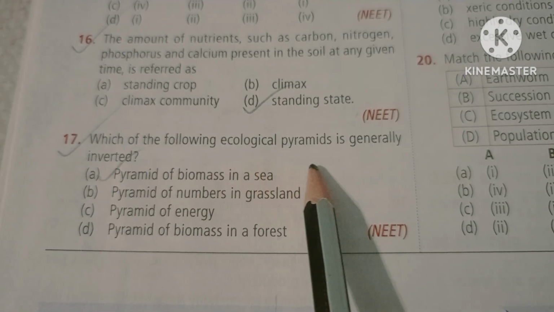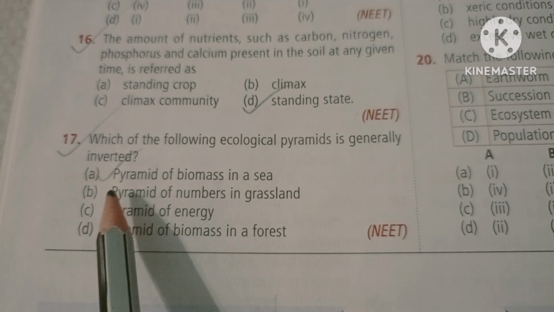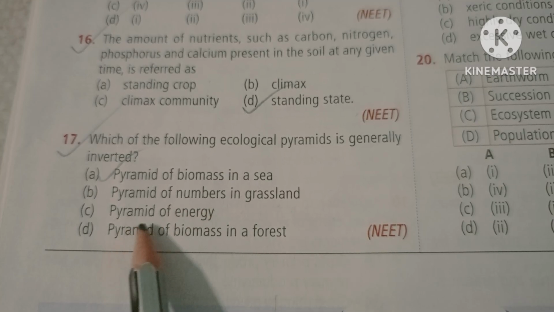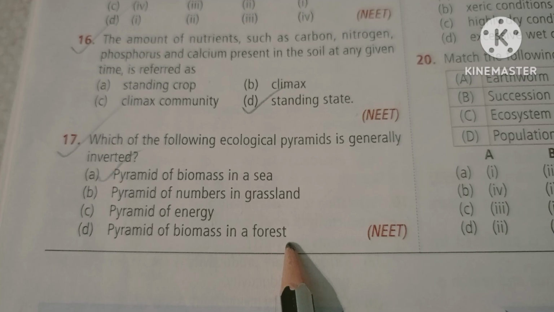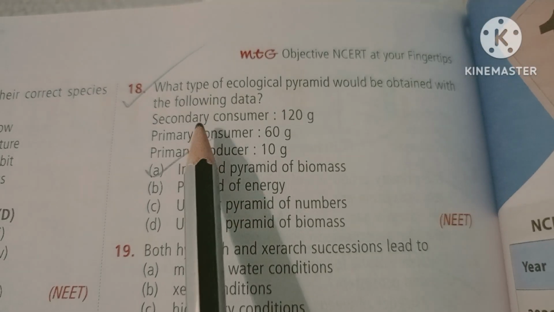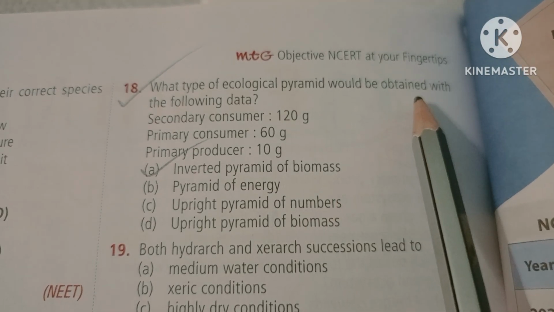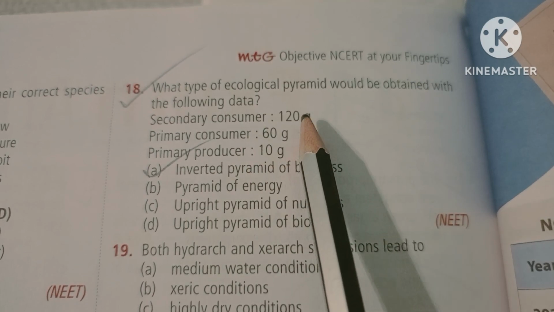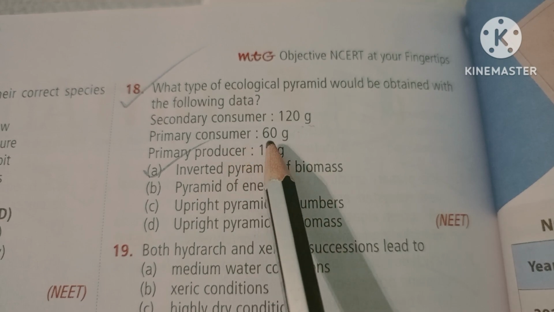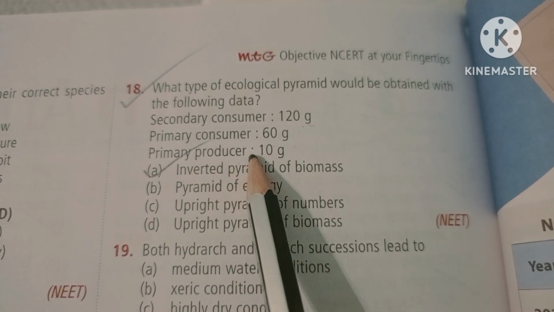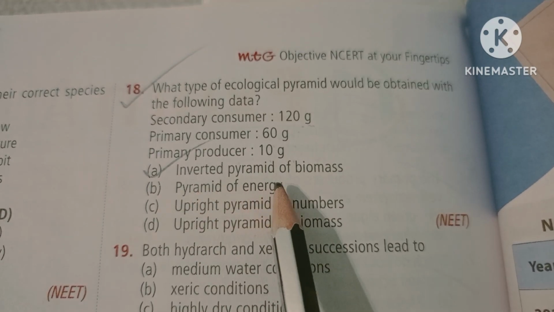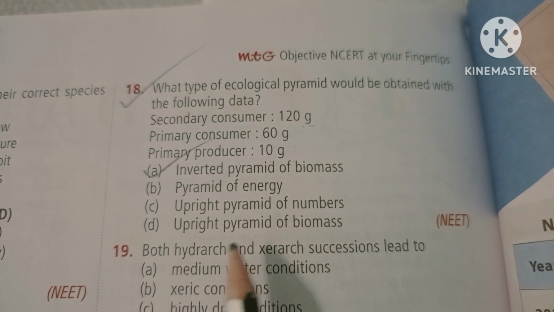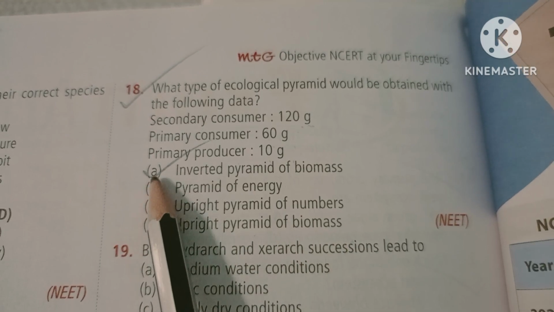Which of the following ecological pyramids is generally inverted? A. Pyramid of biomass in a sea, pyramid of numbers in grassland, pyramid of energy, pyramid of biomass in a forest. Right answer A. What type of ecological pyramid would be obtained with the following data? Secondary consumers 120 g, primary consumers 60 g, primary producers 10 g. A. Inverted pyramid of biomass. B. Pyramid of energy. C. Upright pyramid of numbers. D. Upright pyramid of biomass. Right answer A.